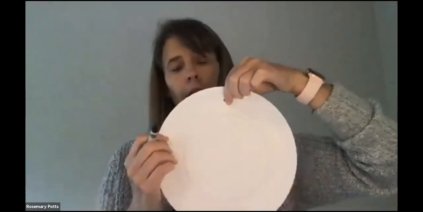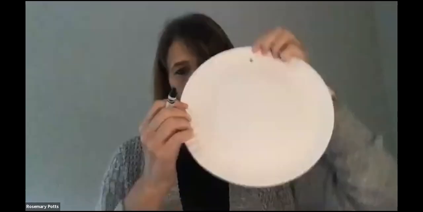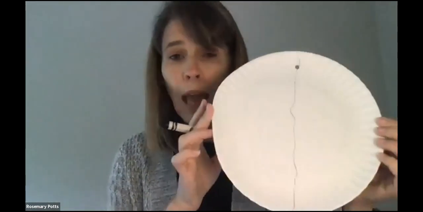The first thing you will do is take your plate and put it down on your desk, and you will take your black crayon and you will draw a line. I always like to keep this dot at the top of the plate. And you just draw a straight line all the way down. And if you notice, my line's not so straight, but that's okay.